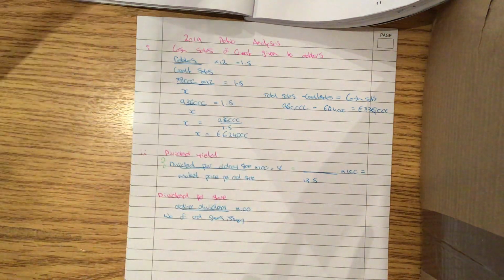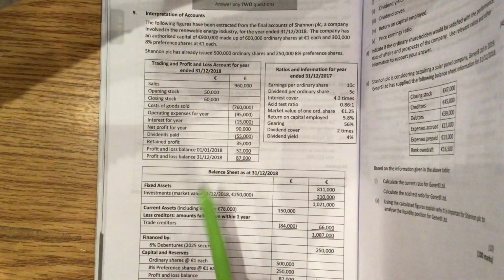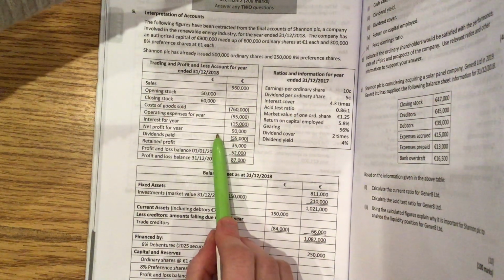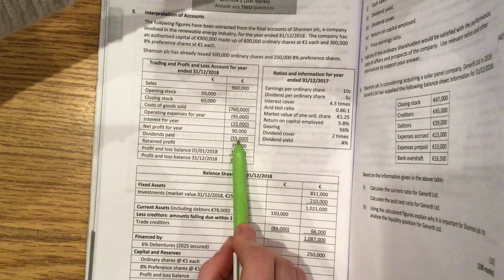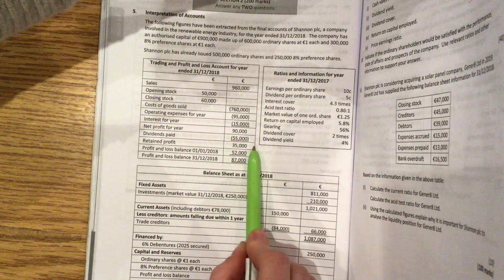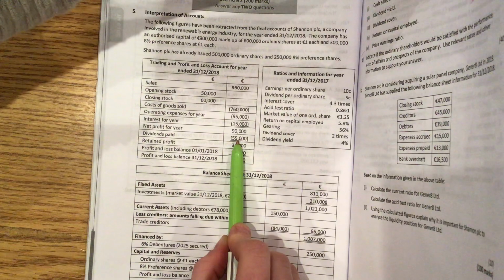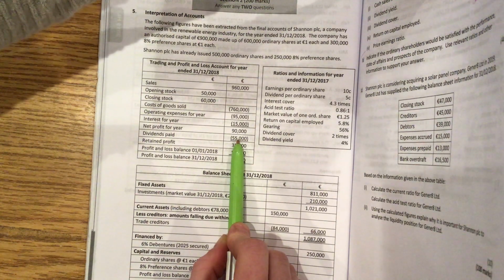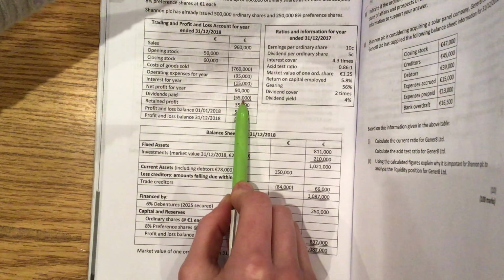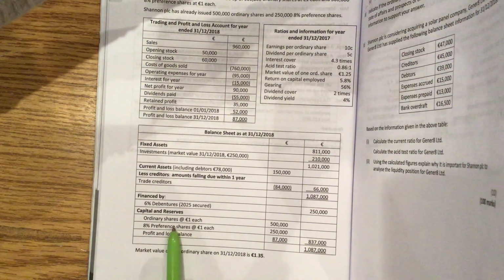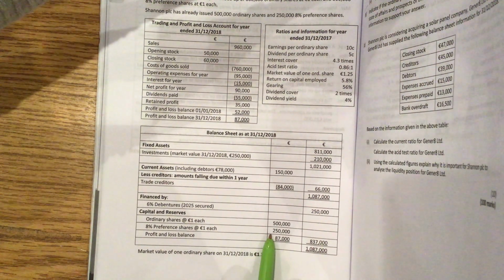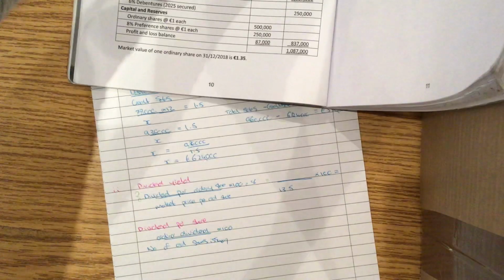So, in the question here, we have a total amount of dividends paid, and it's for the amount of 55,000 euros. That 55,000 euros is split between ordinary dividend and preference dividend. Now, I need to find my ordinary dividend. I'm not told what it is, but what I am told is that I have got 8% preference shares of 250,000 euros. So, that's the first thing that I'm going to do.